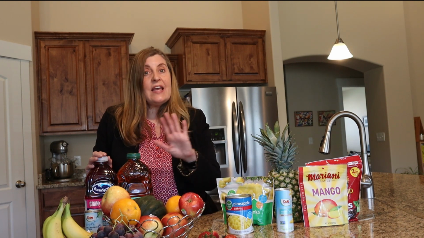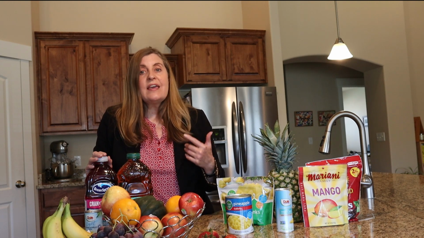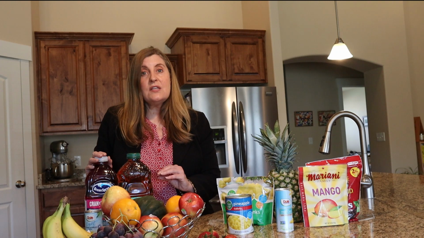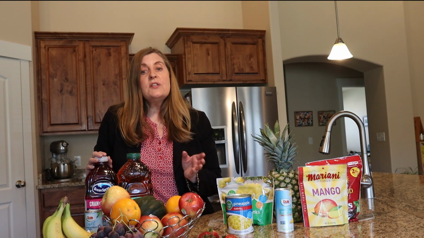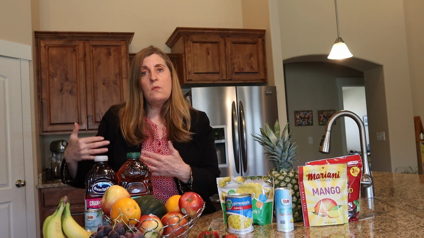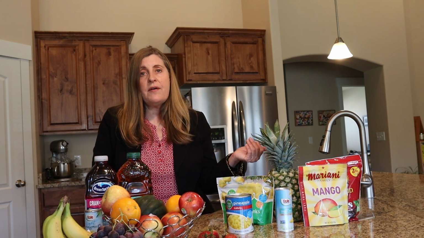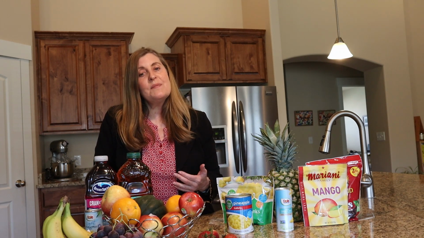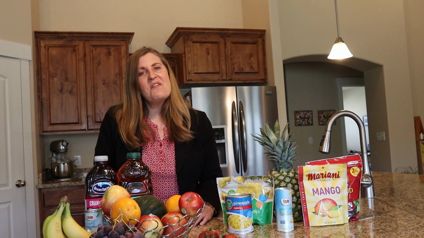So in summary, any fruit, whether it's fresh, canned, frozen, dried, or 100% juice, is in the fruit group. You need 1 to 2.5 cups of fruit a day. It's 1 cup of whole fruit, 1 cup of 100% juice, or 1/2 cup of dried fruit. And your main nutrients are fiber, potassium, folate, vitamin A, and vitamin C.